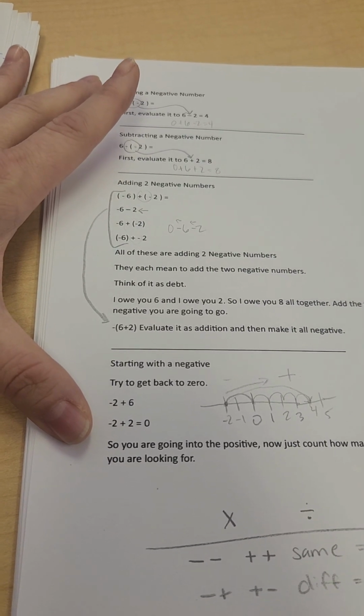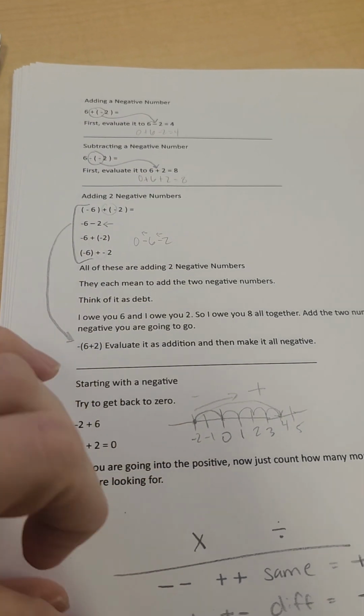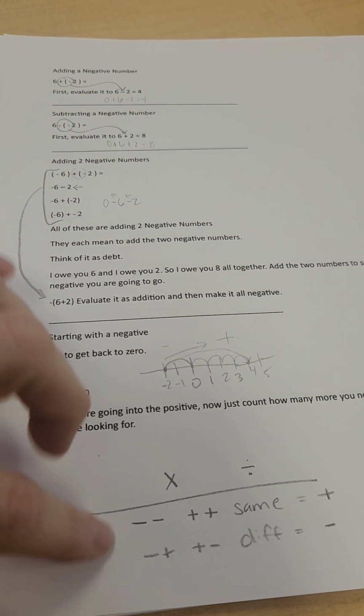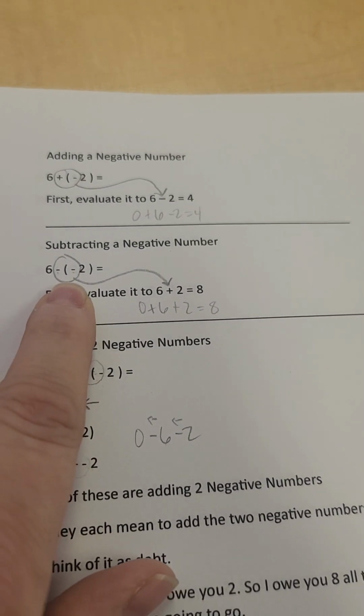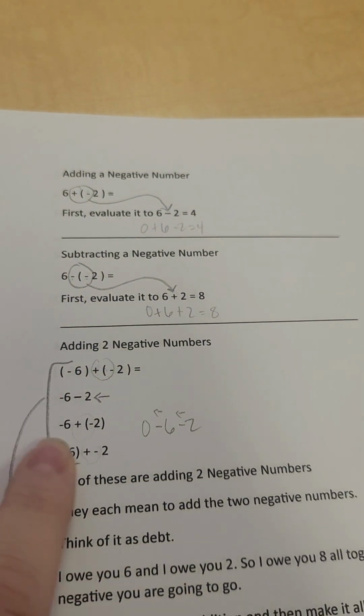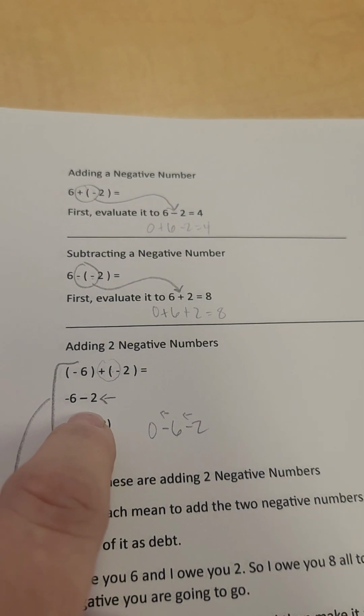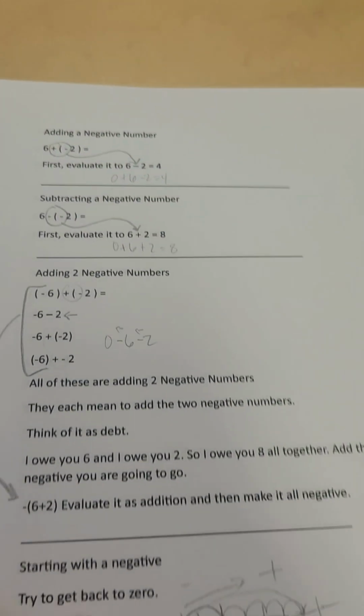So don't let them get stuck in this down here to add and subtract. Remember that this is a double polarity, okay? This is completely different. This is definitely just thinking about the number line, okay?